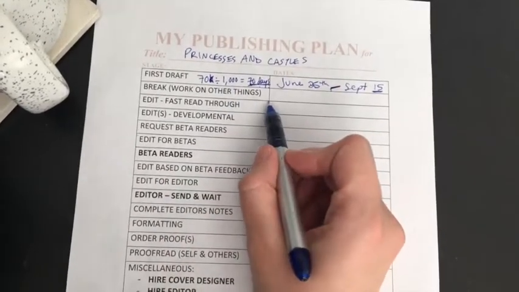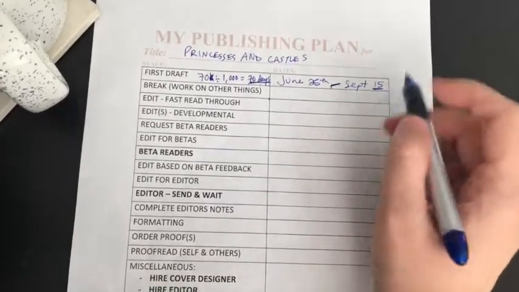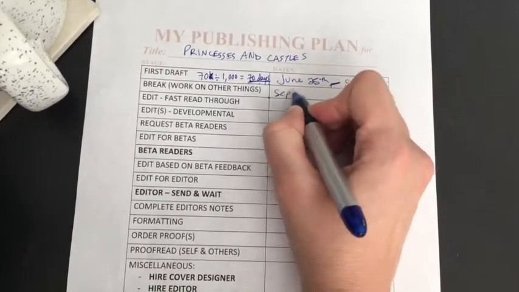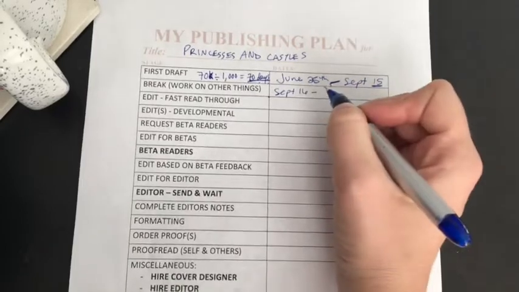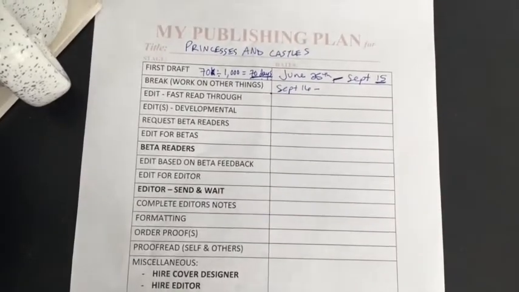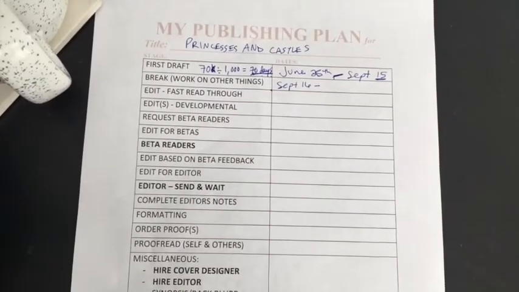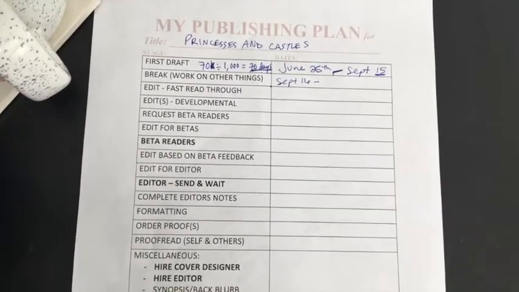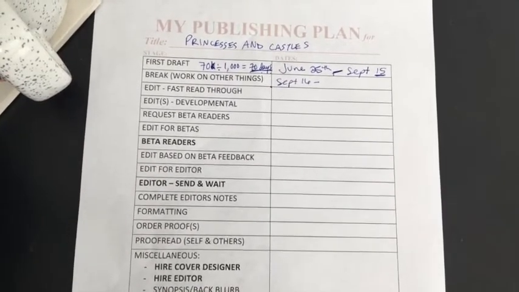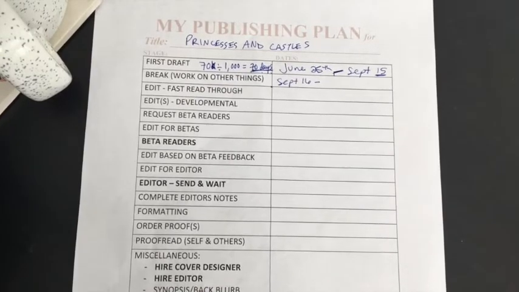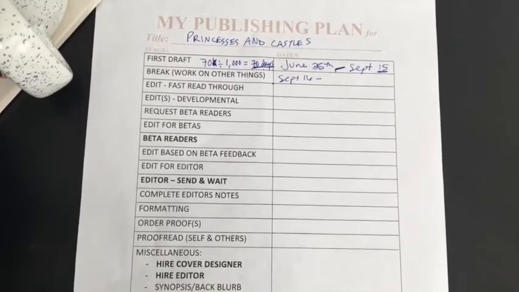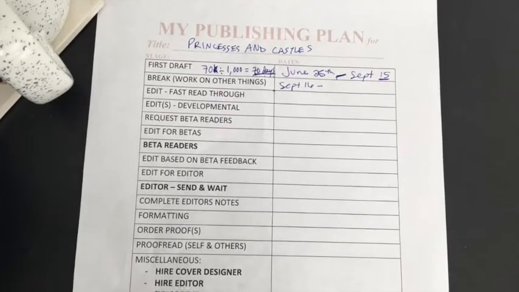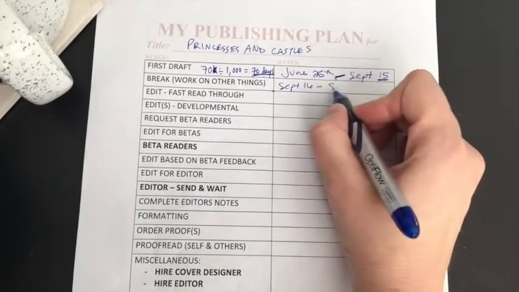And then the next step is to take a break. So I know from the 15th, so September 16th, my break begins. And for me personally, I'm going to do this a little differently. I say to generally do anywhere between 2 to 6 weeks. For me, I haven't really been super into this book, so I feel like I only need a 2-week break.